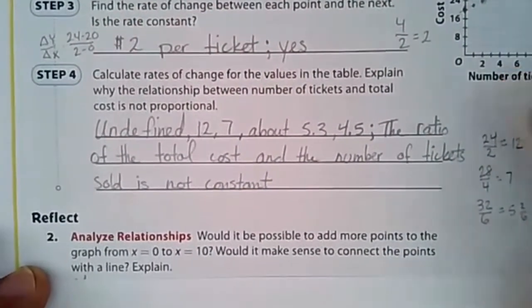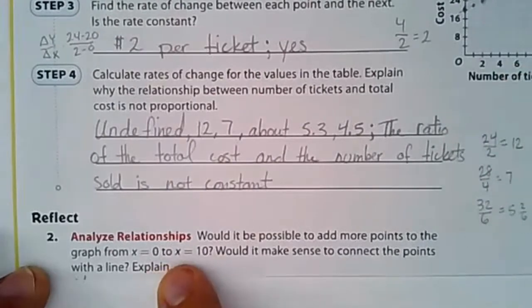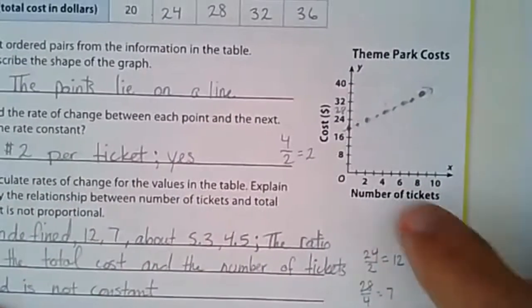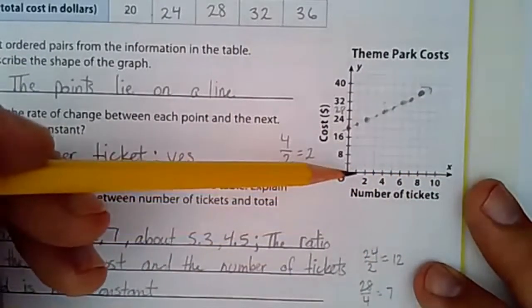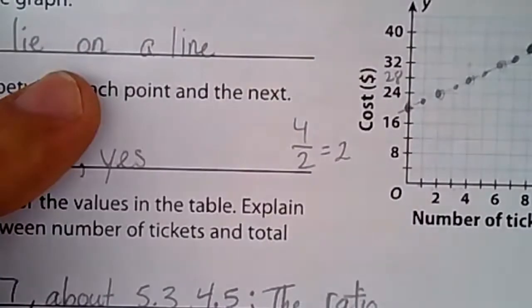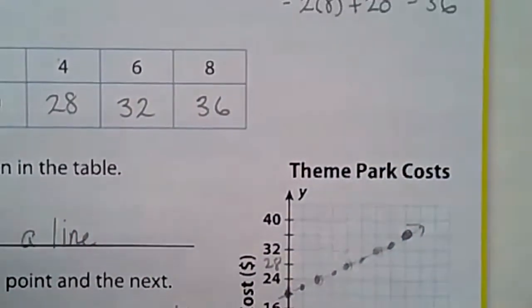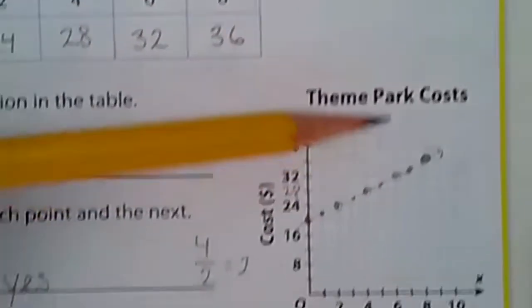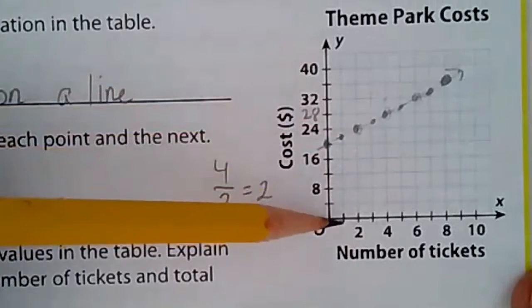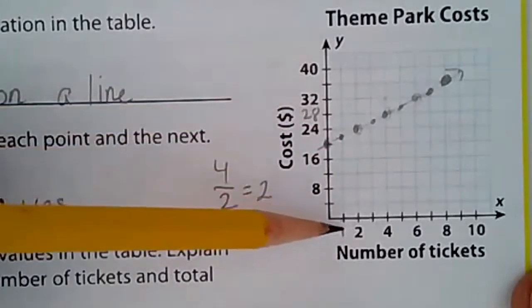Now, would it be possible to add more points to the graph from x equals 0 to x equals 10? So this is the x-axis. They're talking about, could you have 1 in here? Let me zoom in here and show you that, yeah, you could. Not only do you have the even numbered amount of tickets, but you also can have odds. So that's 1. 1 is here.